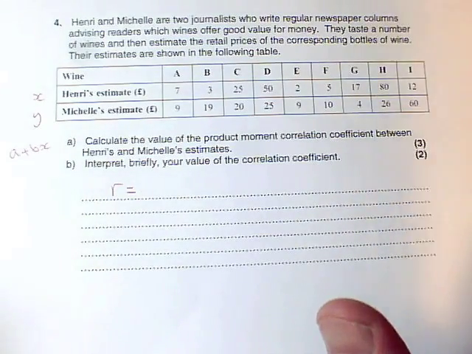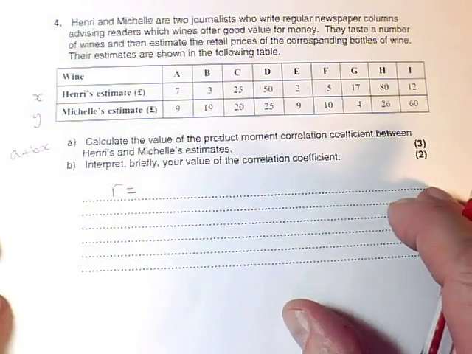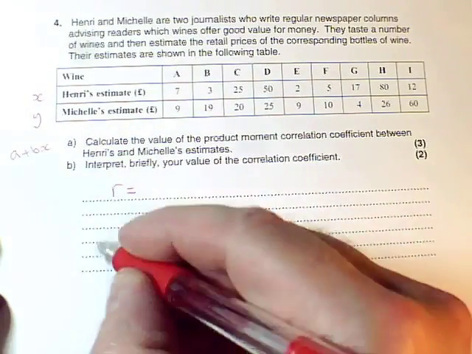I'm not saying it is. You'd be surprised if it was. Make sure you get the minus sign if there is one. Okay, and that's part A.